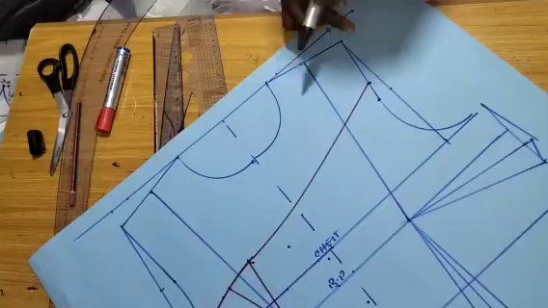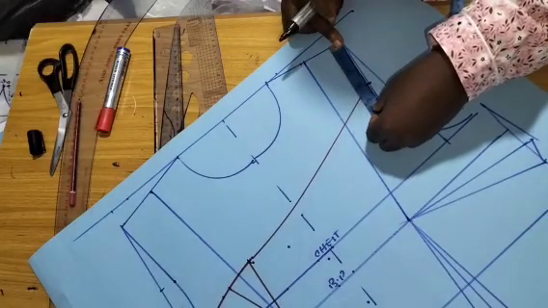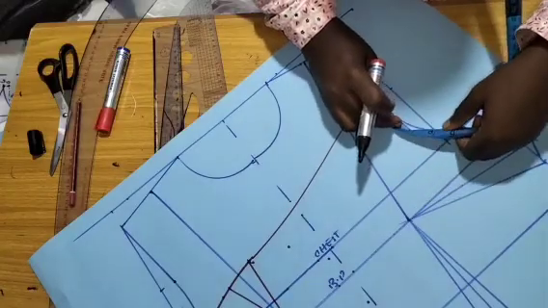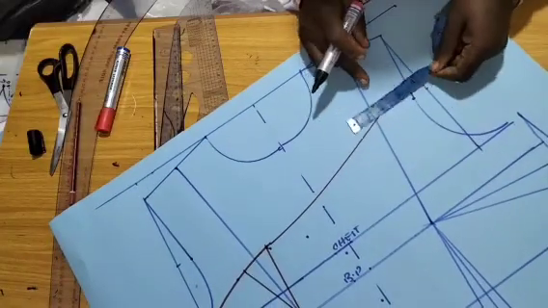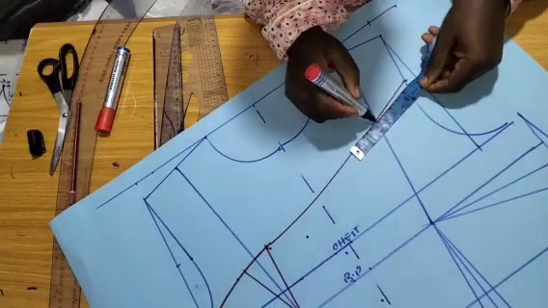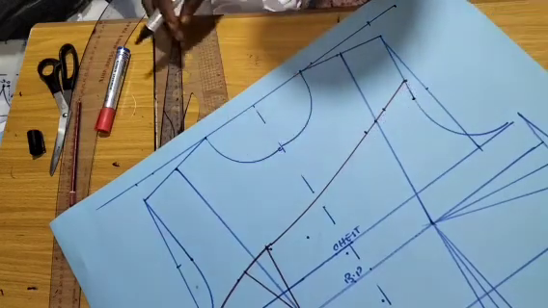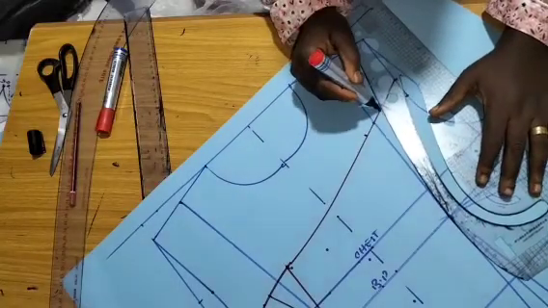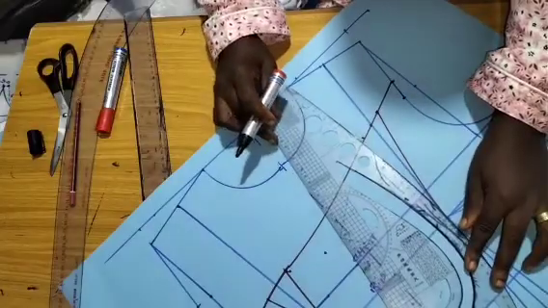If you are using a princess dart here, it means you are going to take the measurement of what you have and find the midpoint. But let me use an overbust because the neckline is higher. So from here I'll come in by 0.75, 0.75. Then I'll connect it with the straight part of my ruler. I'll flip it this way.